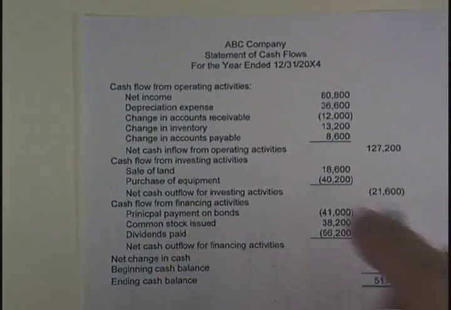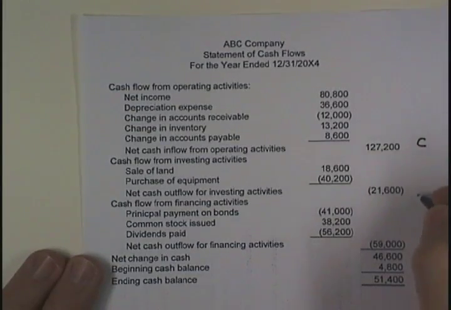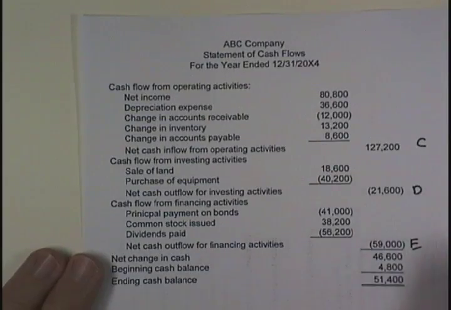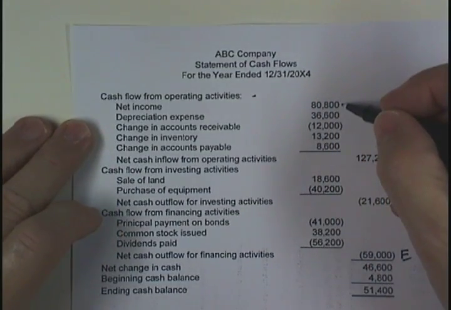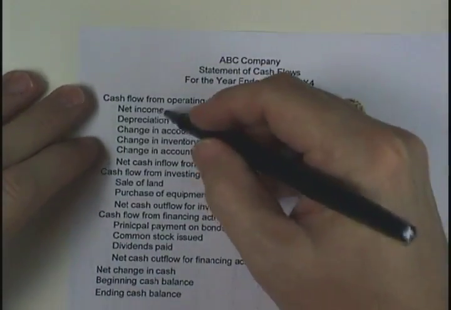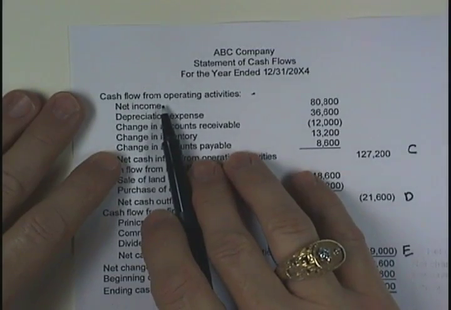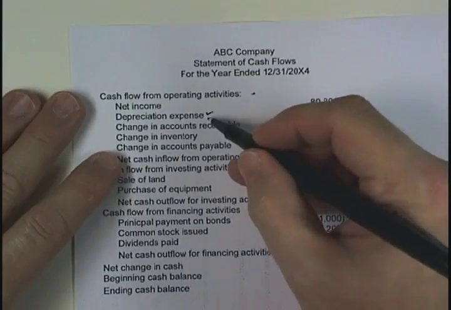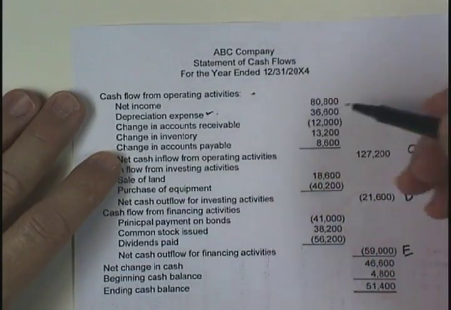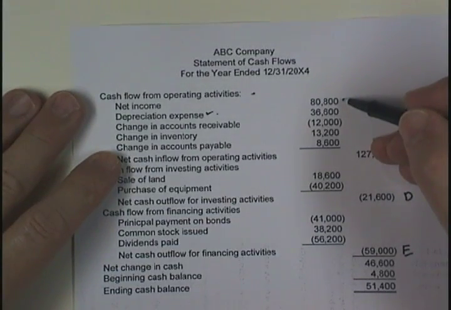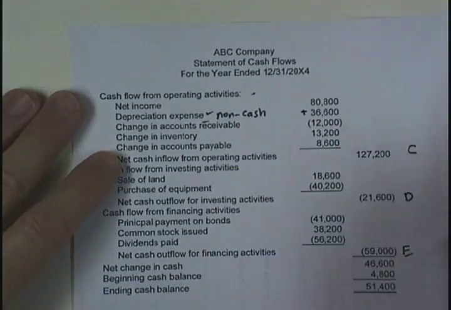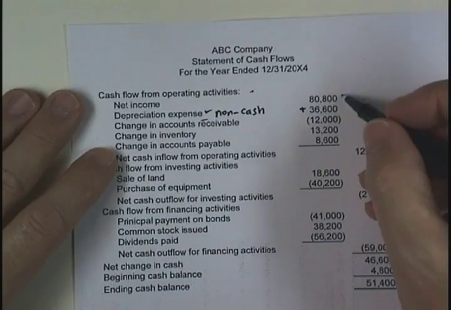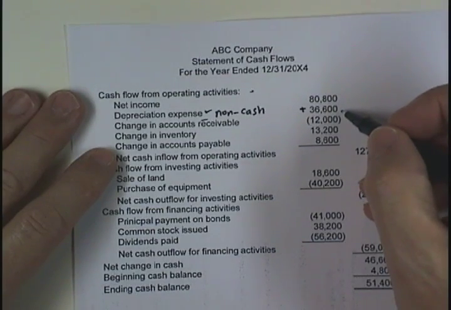Parts C, D, and E ask us for the cash flow from operating, investing, and financing activities. The operating activities are calculated by starting with the net income and then asking ourselves what transactions affected cash and that would cause the cash flow from the operating activities to differ from that net income amount. Well, one usual suspect is depreciation expense. It was subtracted as an expense in getting to this net income number of $80,800, but it was a non-cash deduction. So I need to add back that depreciation expense because the cash flow was greater than the reported net income, because that depreciation expense that was subtracted was not an actual cash outflow, it was a bookkeeping entry.